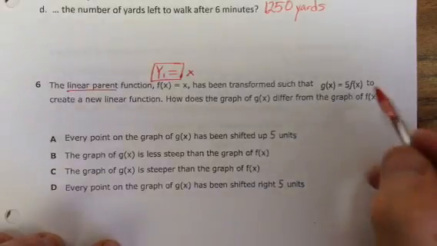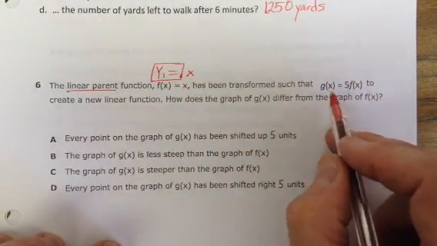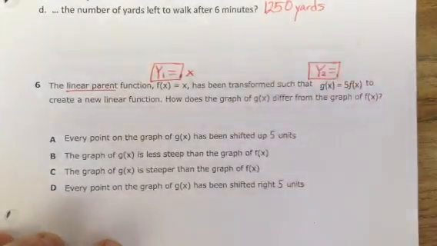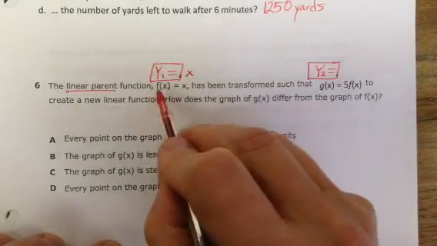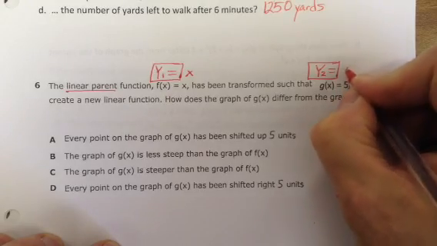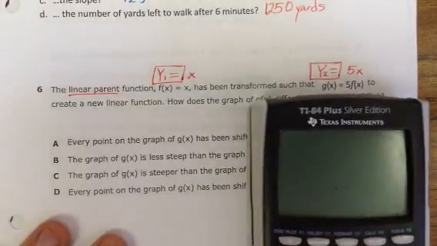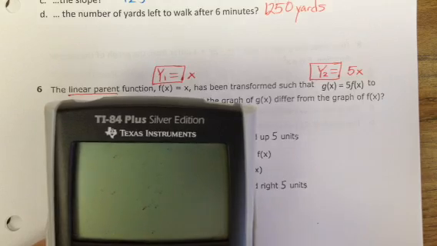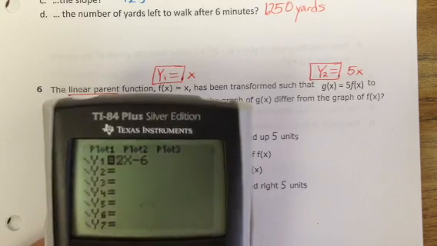All right? And so the next one, it's a different letter, means it's a different function, different equation. Don't worry, just go to y2. Go to the next line in your calculator. And since f of x is equal to x, all you need to do is type in 5x and then do a comparison. So, as I take a look right here, I'll try to get this in there. Got to turn it on. Go to your y equal, clear everything out.